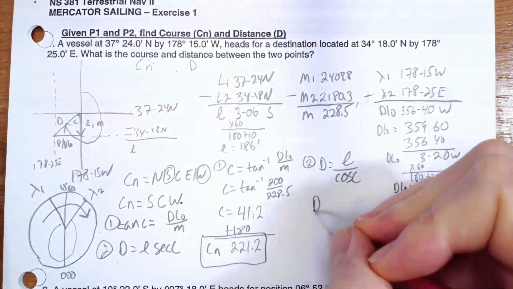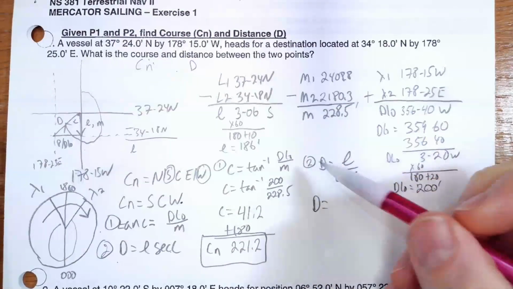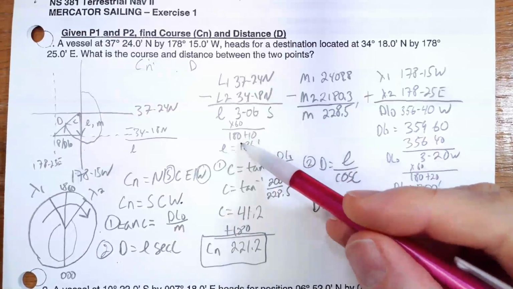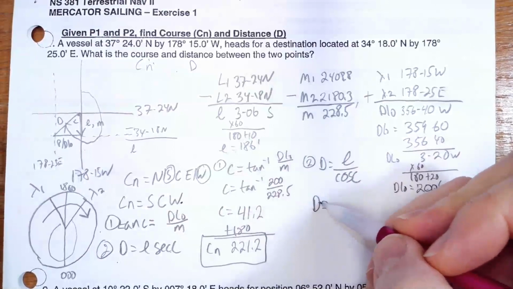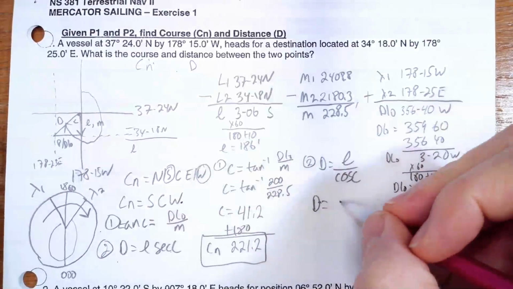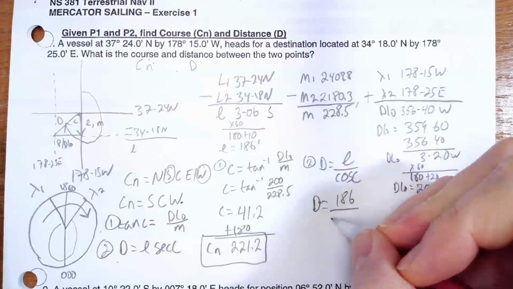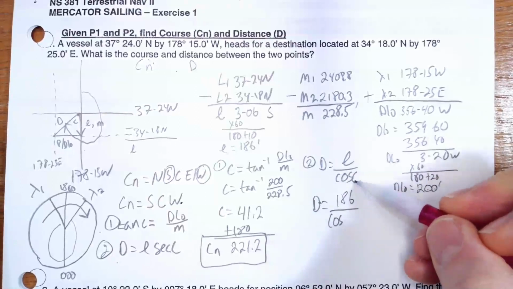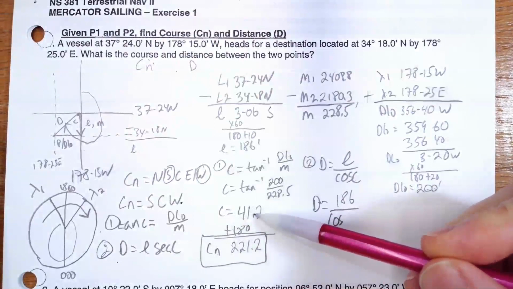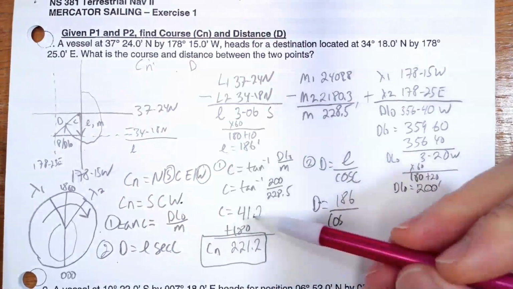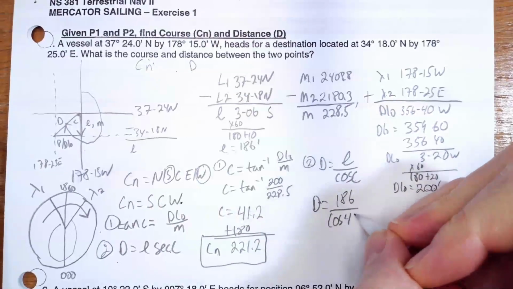All right, well, D equals, so this is where I took the effort to put this into minutes, and that makes sense because I want this to be in minutes at the end, distance in miles. So I'm going to go 186 over cosine. Now the question is, what am I going to stick in for C? Am I going to stick in CN, 221, or am I going to stick in C, 41.2? You should stick in C, so I'm going to go 41.2, okay?